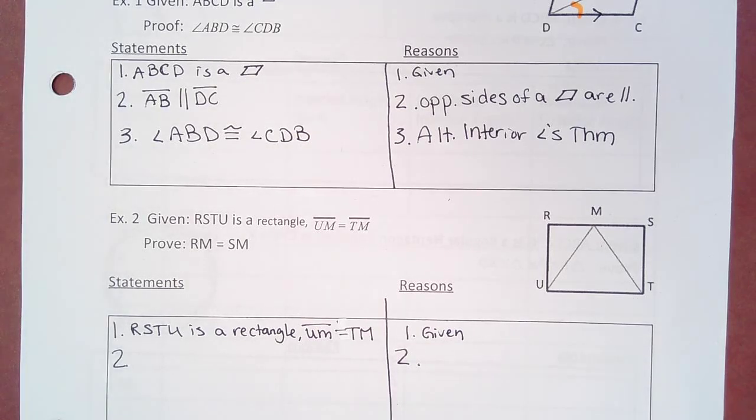All right, so RSTU is a rectangle. What do I know about rectangles? I know they've got 4 right angles. I know opposite sides are congruent. Opposite sides are parallel. I've not been given any diagonals, so I may not talk about those.